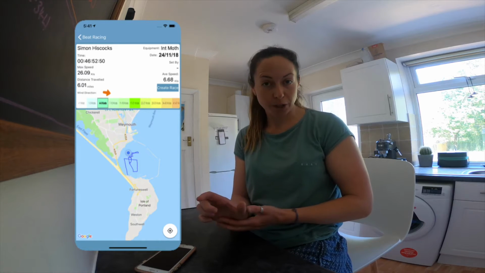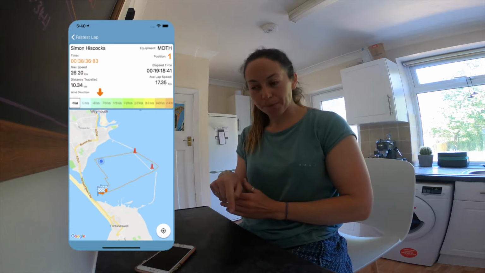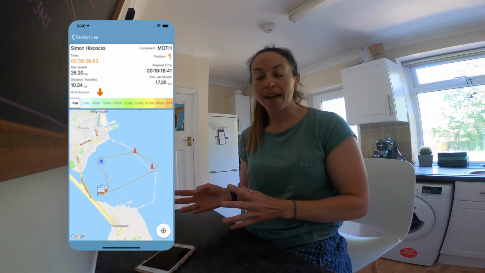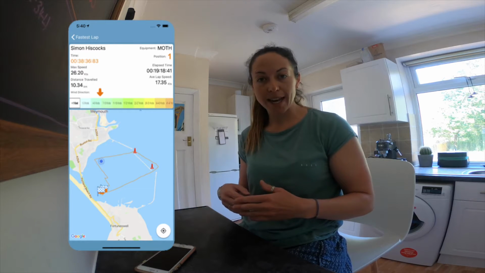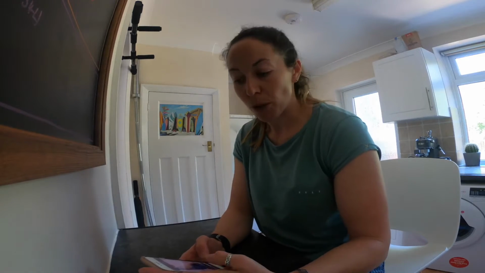fastest 100 meter time or 500 meter time, or you're able to create a course by recording when you start, sail around the course, and then you can get other people to sail around that same course either at the same time or a different time, and then it will compare your scores, and then you can see who's won in that way. So I'll just take you through how the app works and the setup that you need to do before you go on the water.